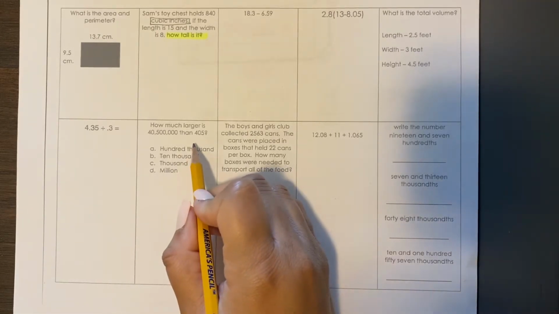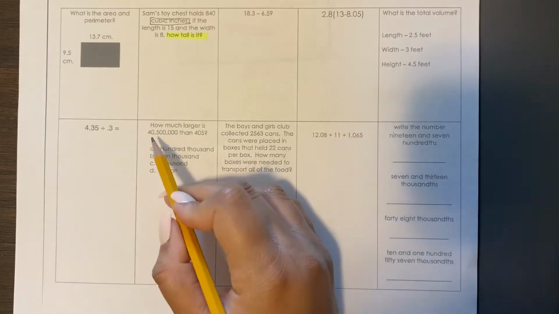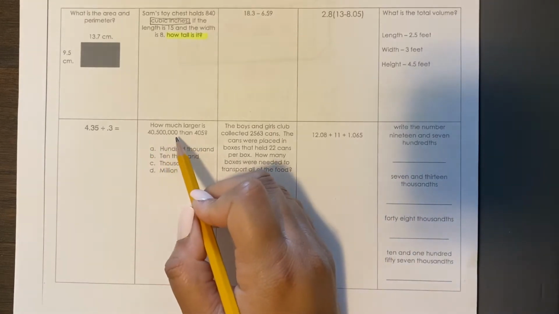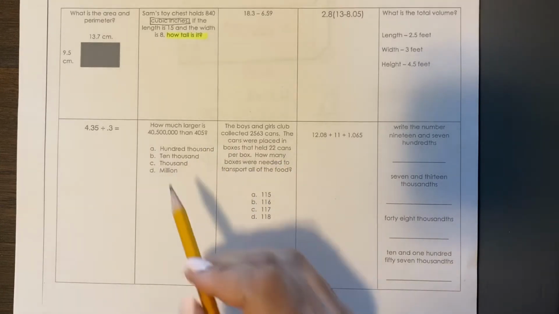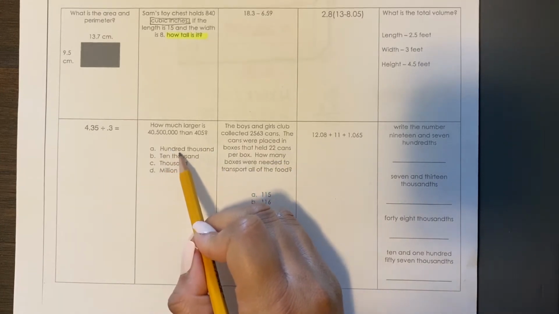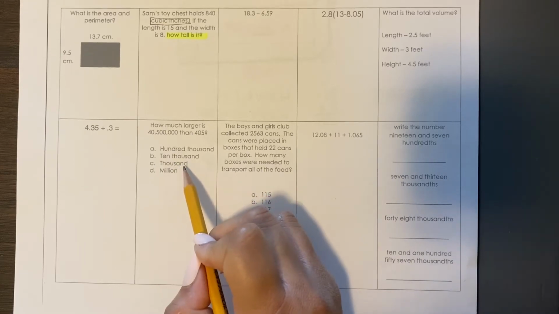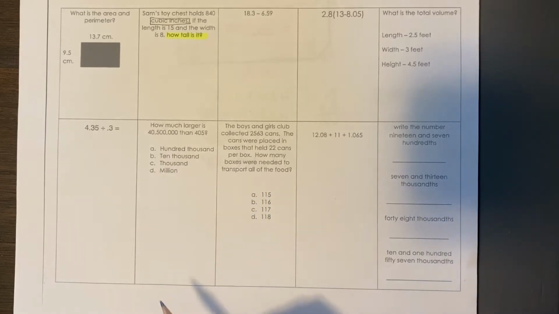I'm talking about this one here. How much larger is 40,500,000 than 405? And the answer choices I see are 100,000, 10,000, 1,000, million.